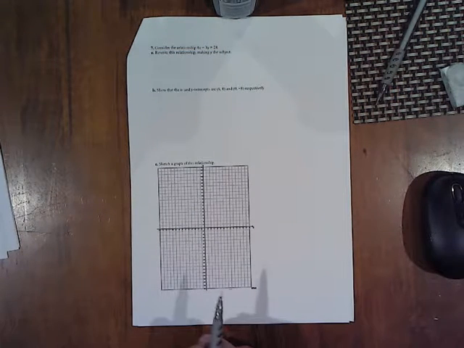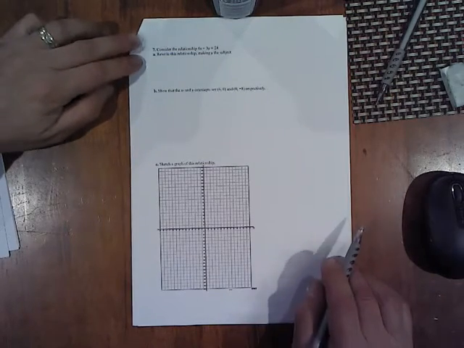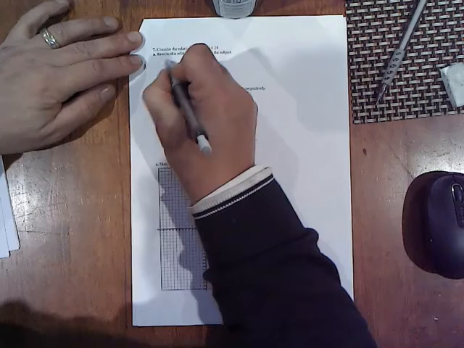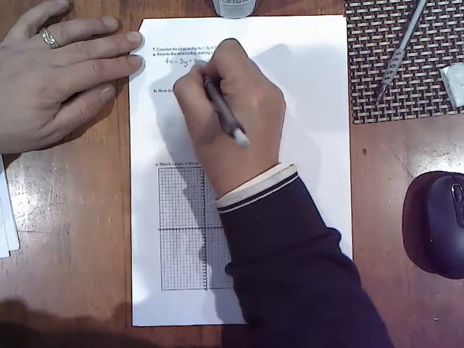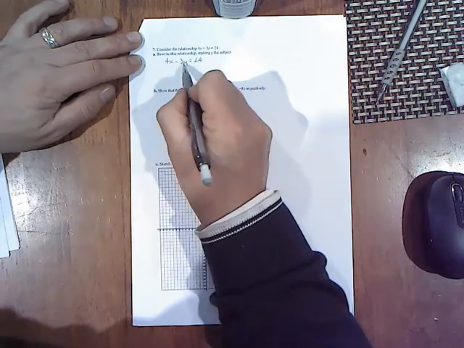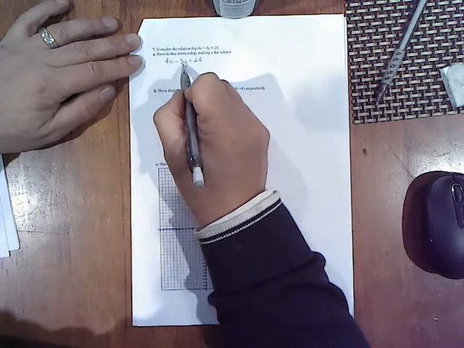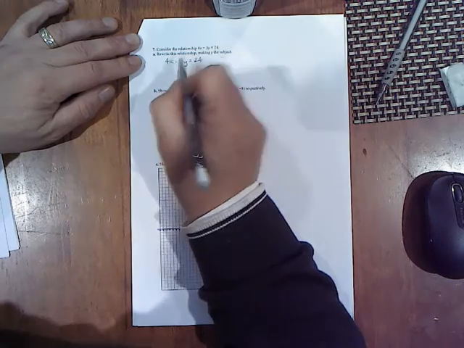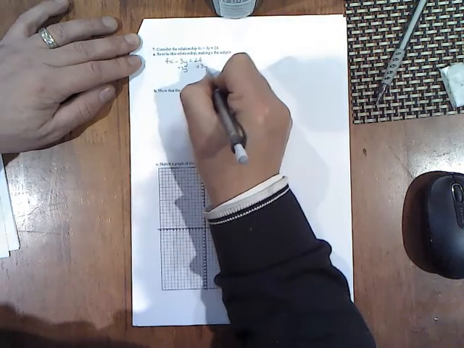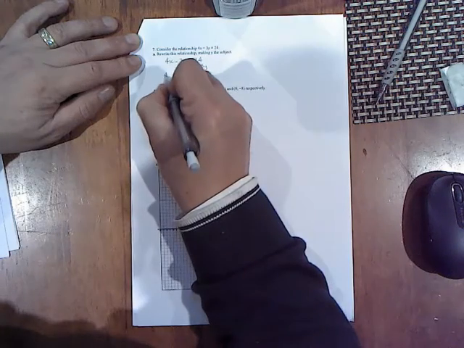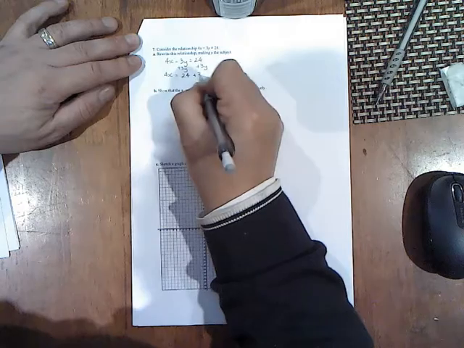Okay, question 7. Rewrite this relationship making y the subject. Let's start off with 4x minus 3y equals 24. Now we need to make y the subject. So what we're going to do, I'm just going to fiddle with this. I'll add 3y to this side, add 3y to this side, so I'll end up with 4x equals 24 plus 3y.